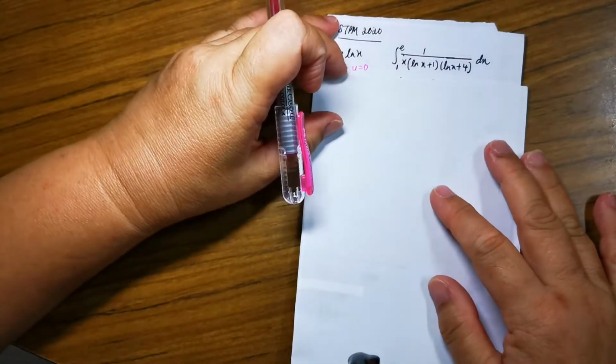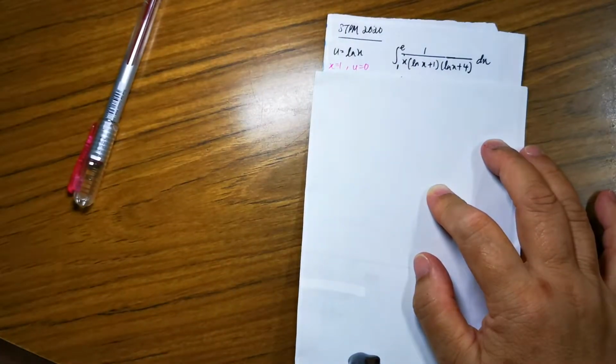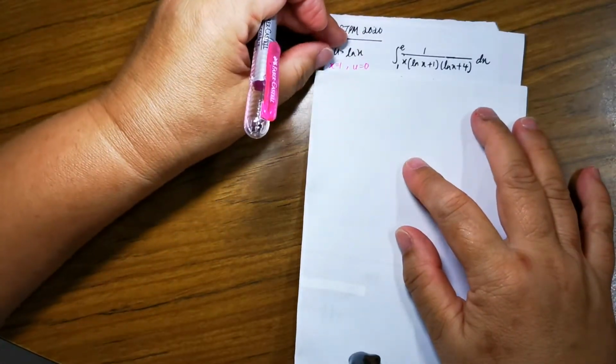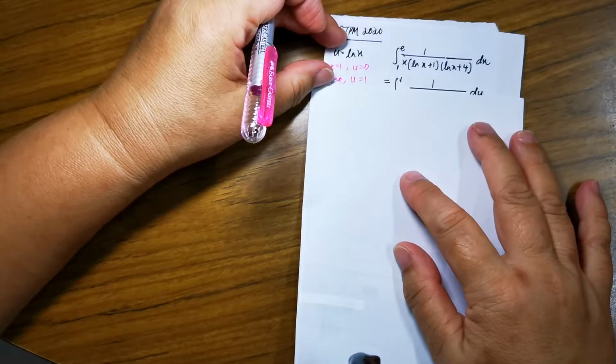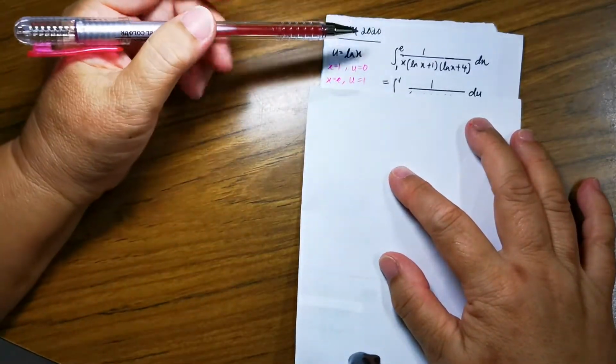Okay. So we are going to integrate this integrand from 1 to e dx. Alright. And the substitution given to us is u equals ln x. Before this, I find the new limit first. I find the new limit first.